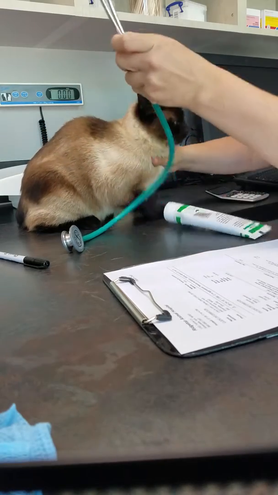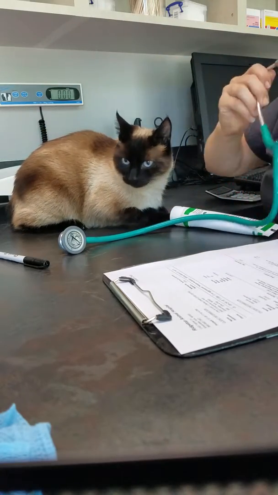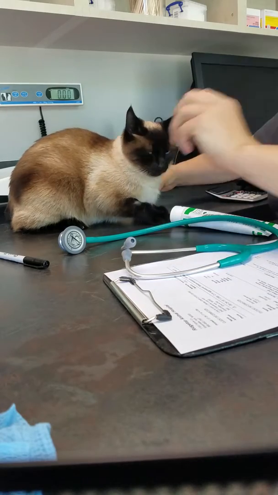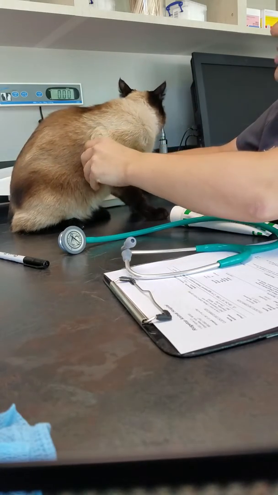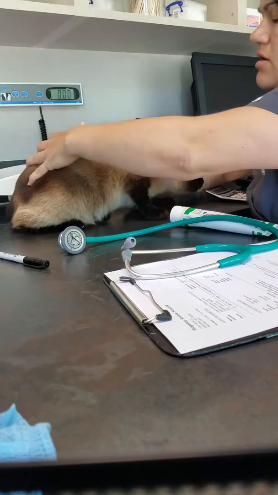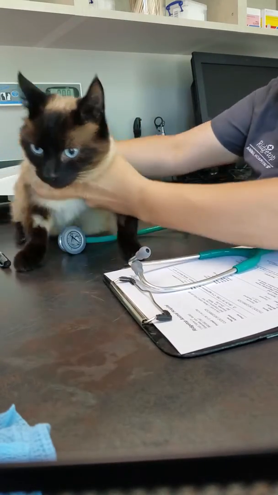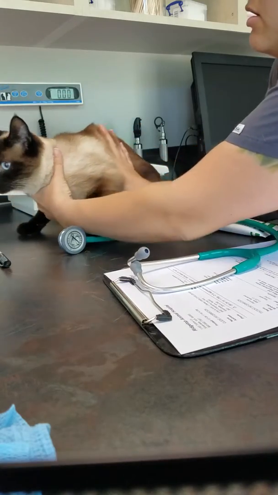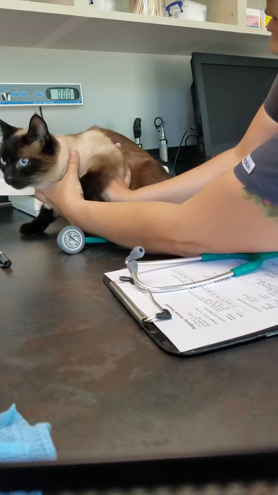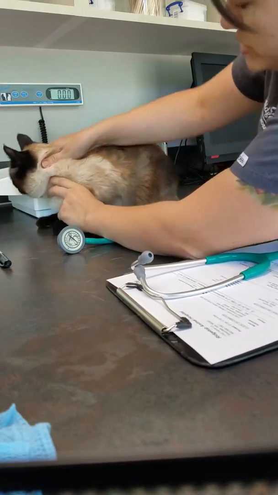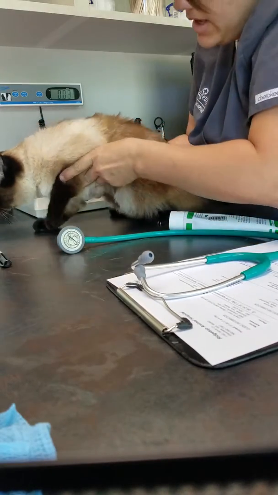So like I said, we can listen to the heart. And there's 4 PMIs, points of maximum intensity. And I was taught a little trick that on the left side of the patient, you can put your hand like this. It's harder on cats because they're a little bit smaller. But there's 3 points of maximum intensity on a cat.